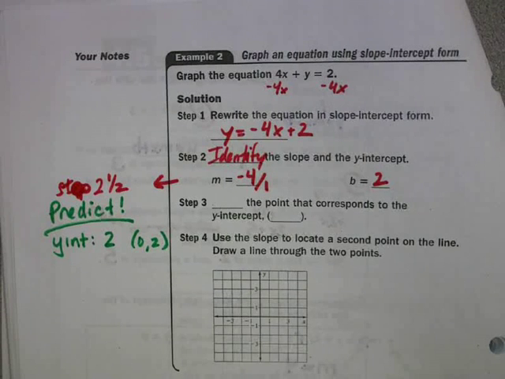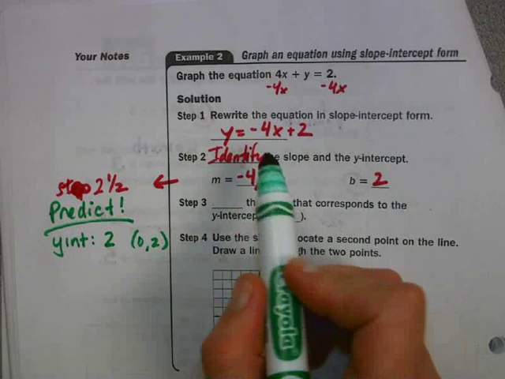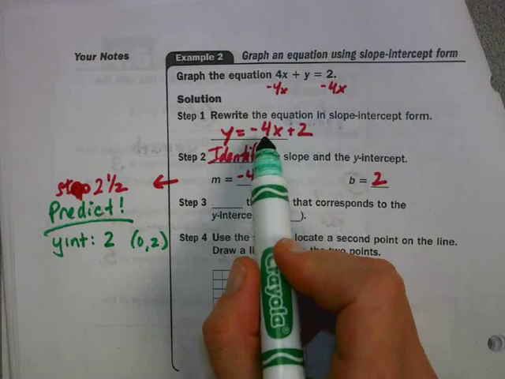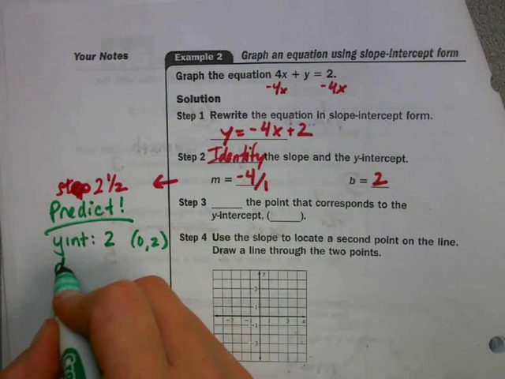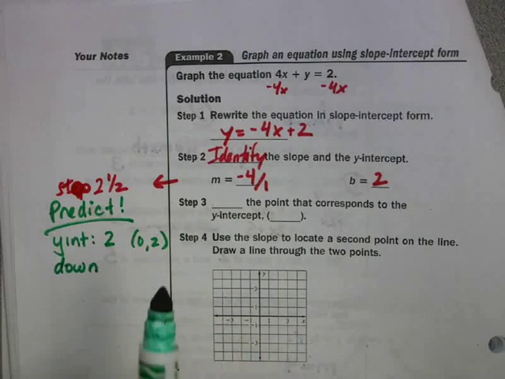And then is it going to go up or down? Well, how do you decide? You look at the slope. Is that a positive or a negative number? It's a negative number, so it's going to go down when you read it left to right.